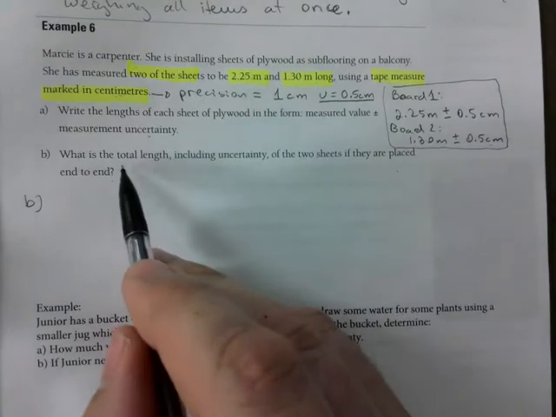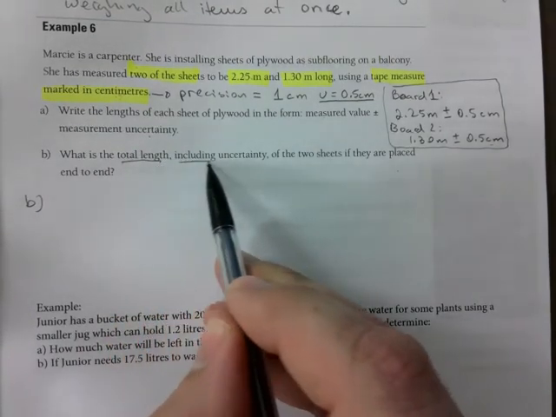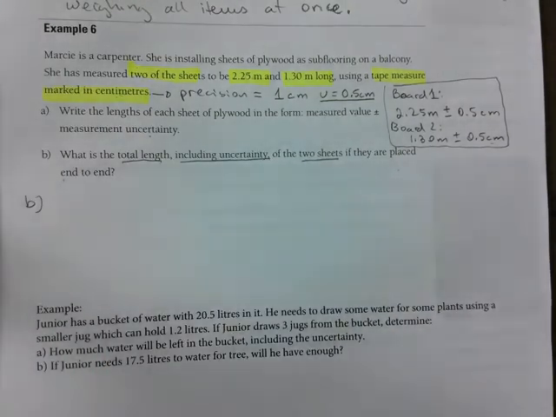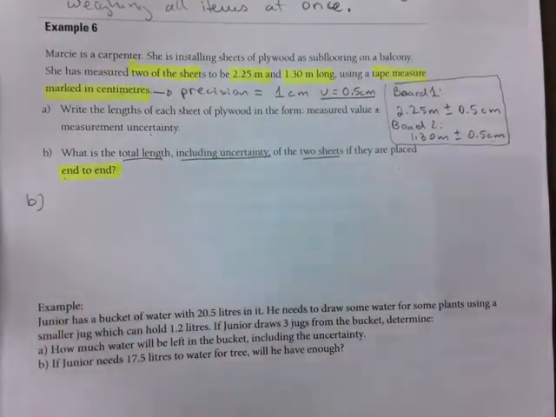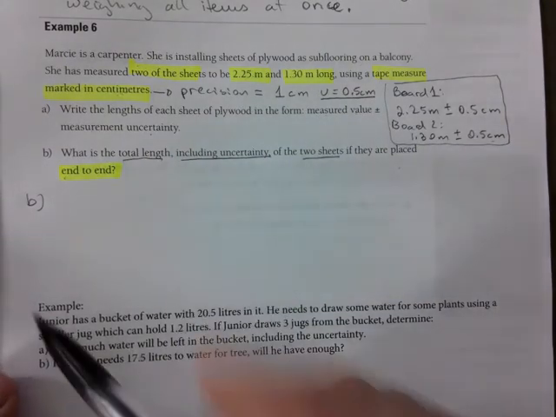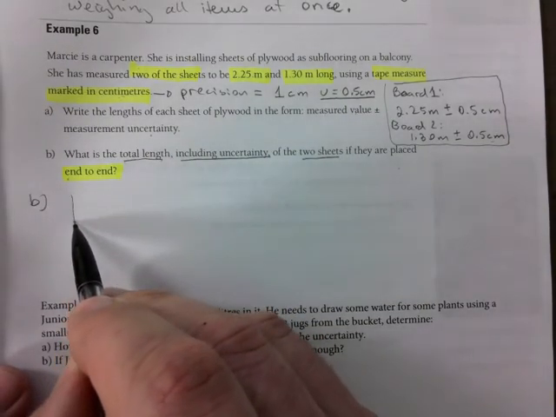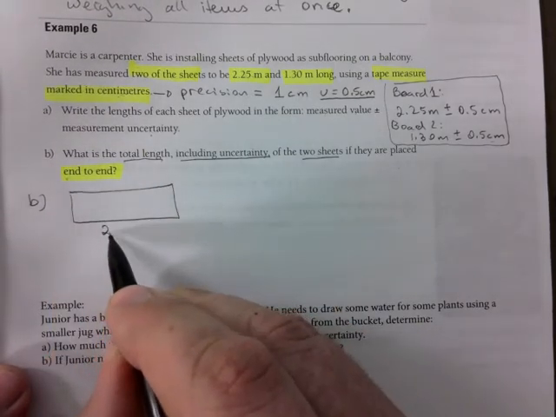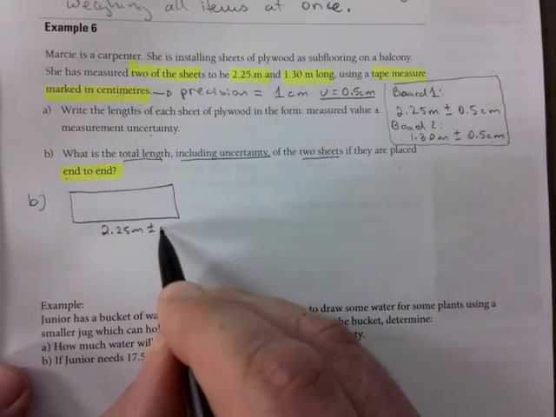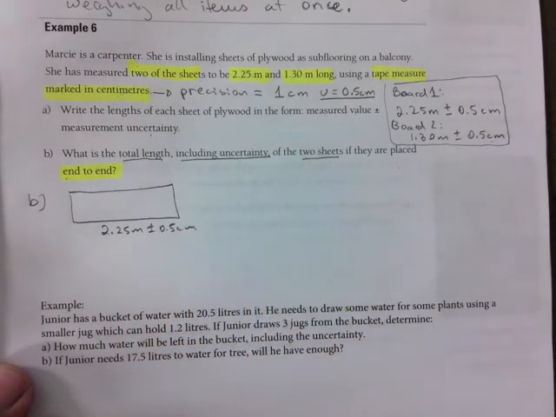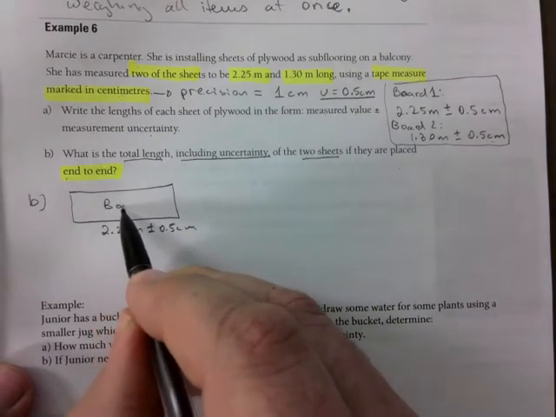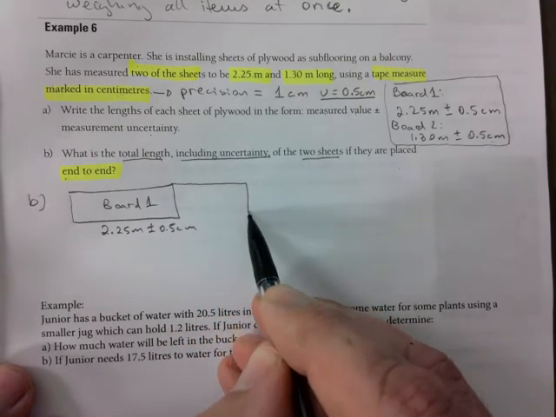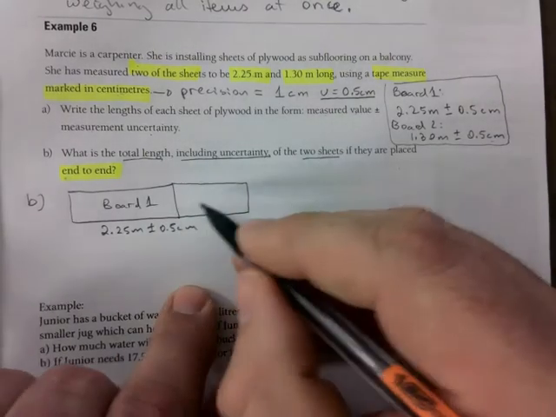What is the total length? The total length, including the uncertainty, of the 2 sheets if they're placed end to end. So let's make a little diagram here. The first board is 2.25 meters plus or minus 0.5 of a centimeter. This is board 1. And then you put the next one right beside it, and that one is shorter.